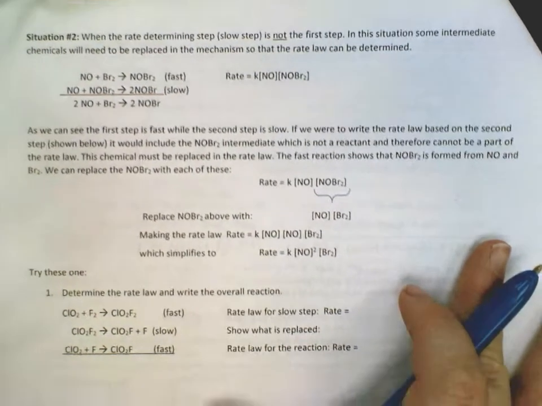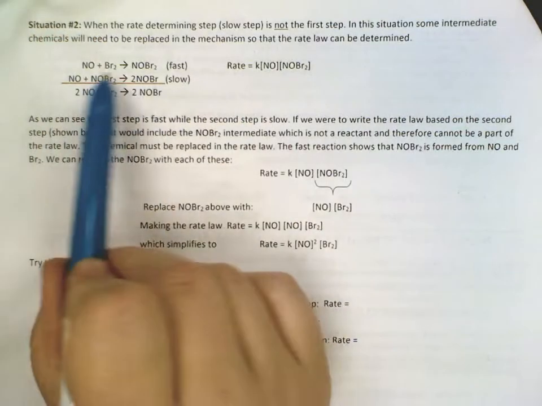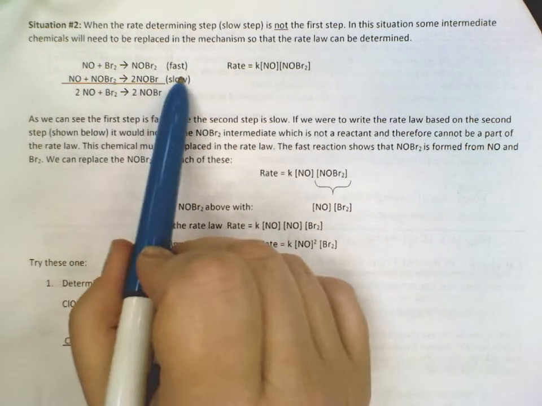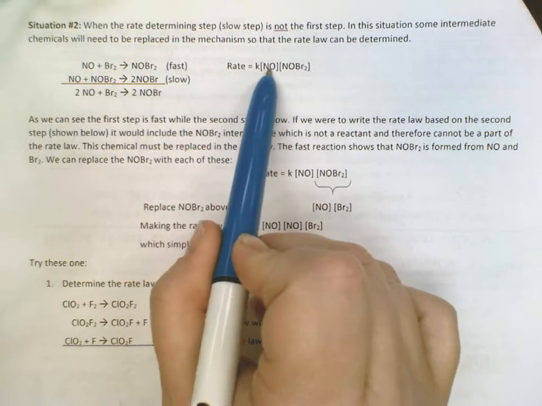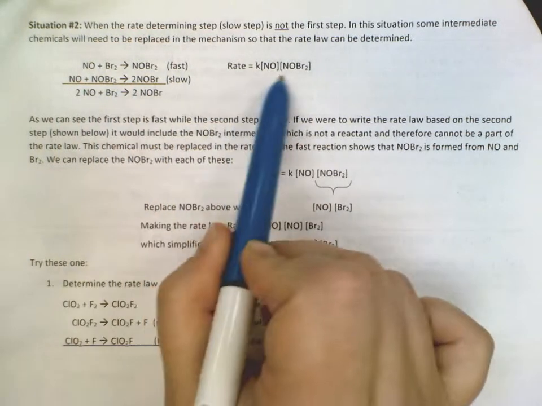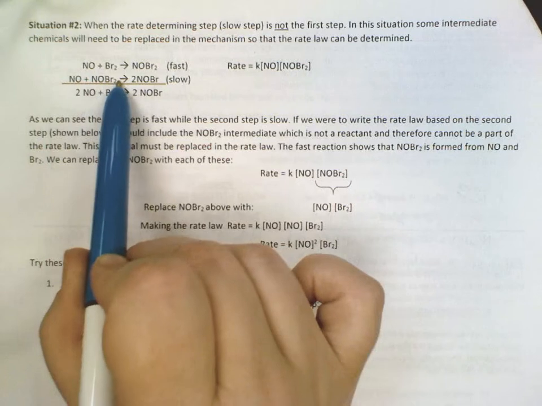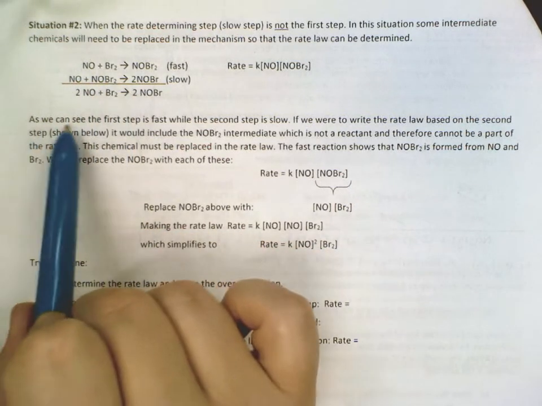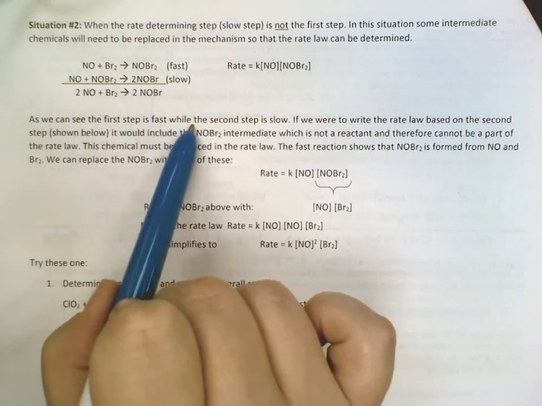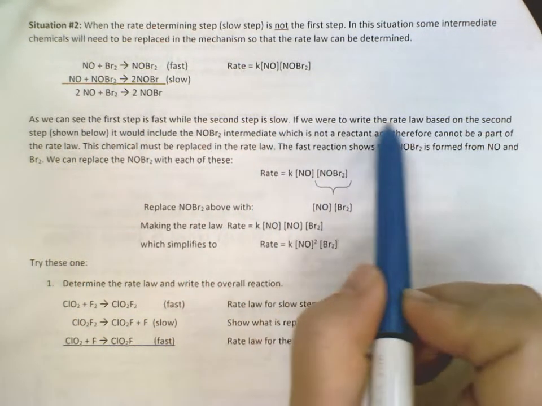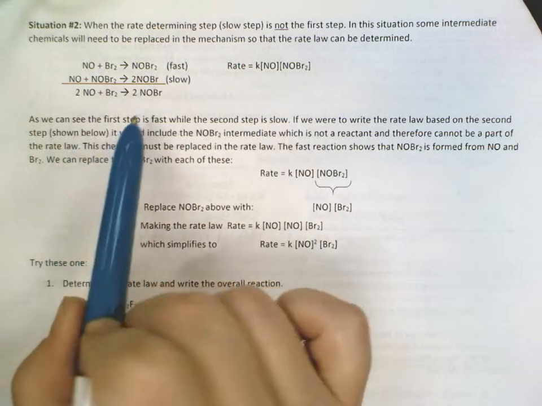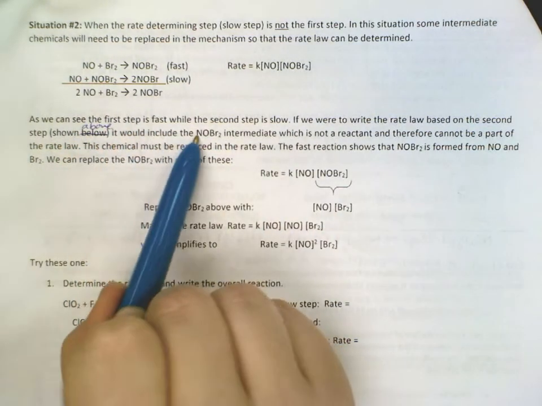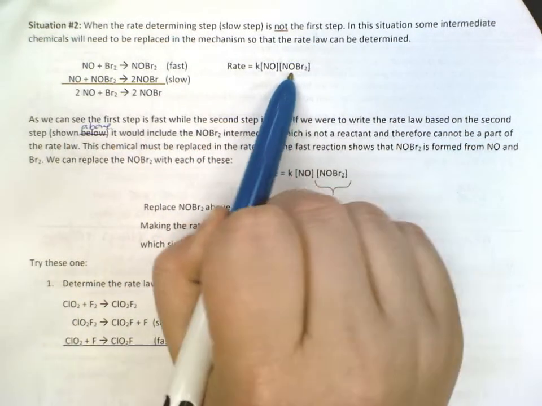All right, so we've got this reaction mechanism. They've written the rate law based on the slow step. So we've got NO to the first power and NOBr2 to the first power, based on the chemicals in that slow step. It says, as we can see, the first step is fast while the second step is slow. If we were to write the rate law based on the second step, shown above, it would include NOBr2, and we can see that in the rate law.